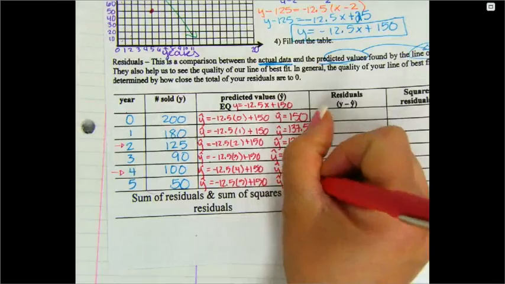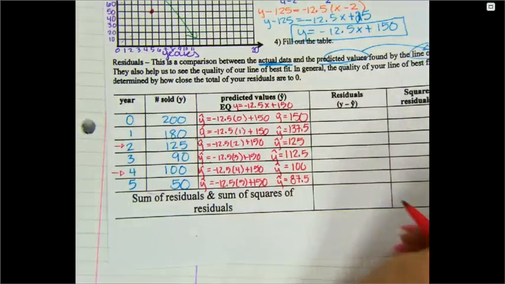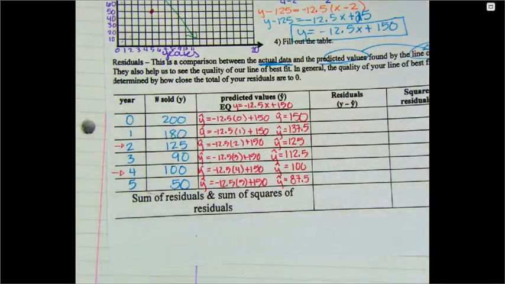Okay, next one, y hat. Oh, wait, no, it's negative 2. I got 87.5. So make sure you can plug it in the calculator, double check negative 12.5 times 5 plus 150. Got it? We good?